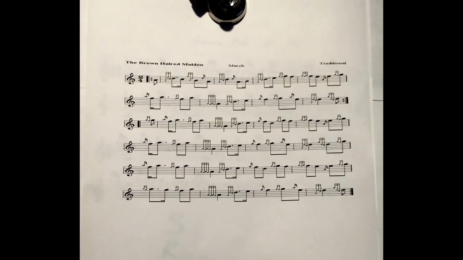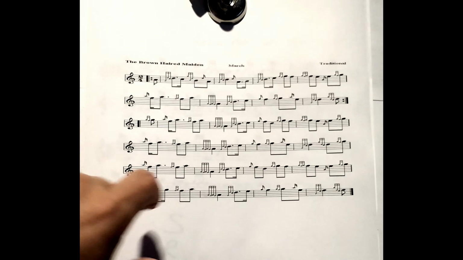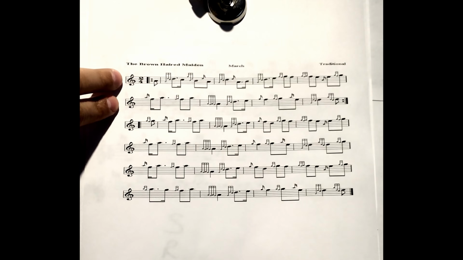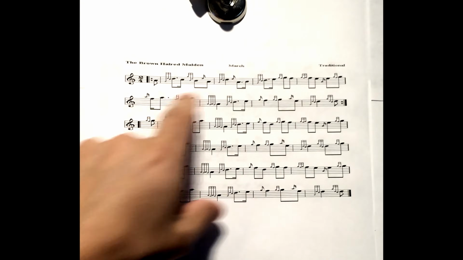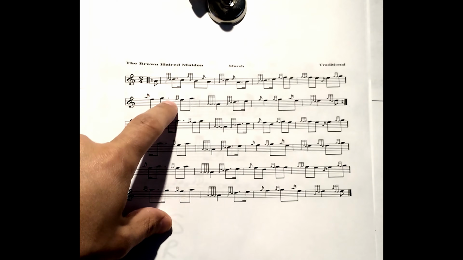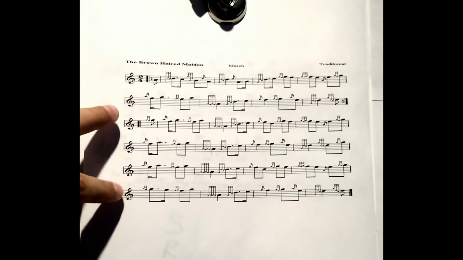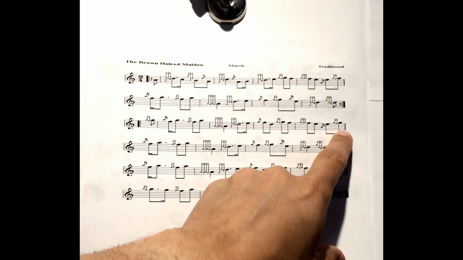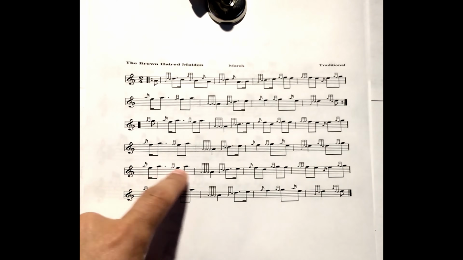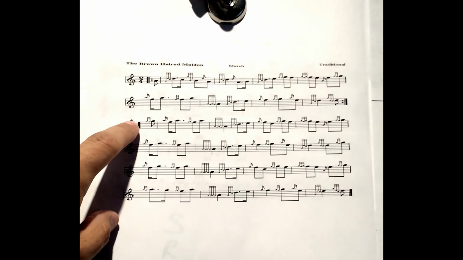So here's another tune, The Brown-Haired Maiden, a common 2/4 march that a lot of us know. So here's our first part. Again, we have our repeat marks. So we're going to play line 1, line 2, line 1, line 2, then we go on to the second part. If you look at the second part, no repeats here. So you would play straight through. You just play straight through 1, 2, 3, 4 lines, and then you're done.